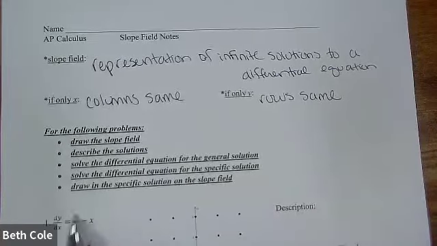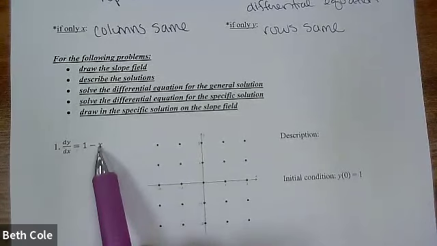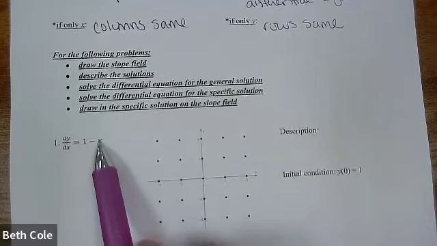So looking at this first one, what do you notice about your differential equation? No y. There's no y. Do you guys all see that? It's only x. We're going to knock out whole columns at once.